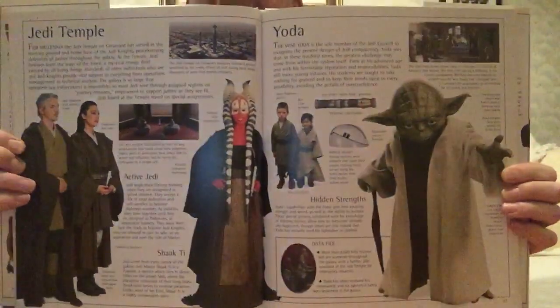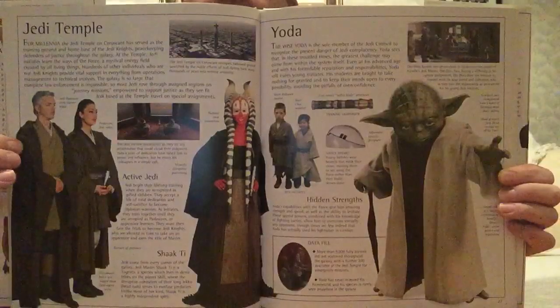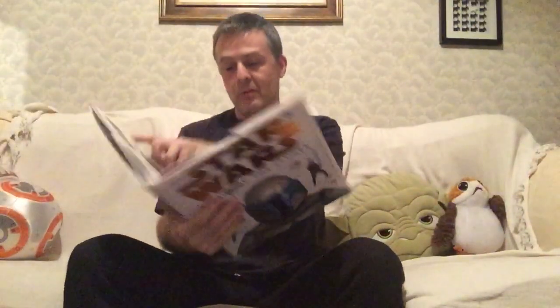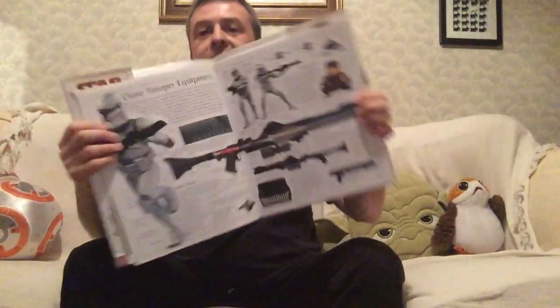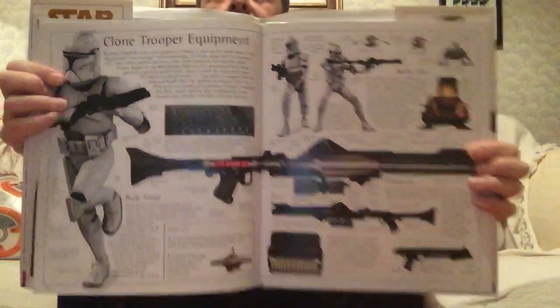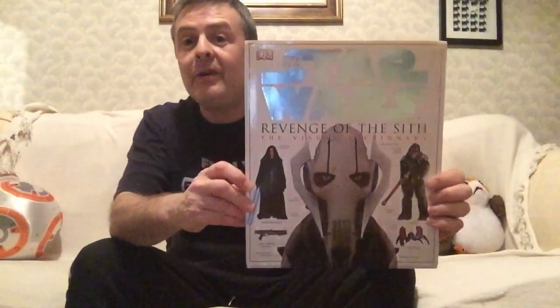And there is Master Yoda, Shakti. I think that's Depa Billaba, and I'm not sure who that is. Probably a Padawan. And there's just some stuff on clone equipment. So that's that one. Then, of course, Revenge of the Sith.